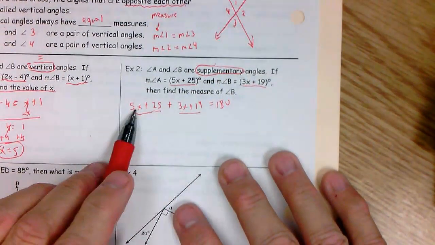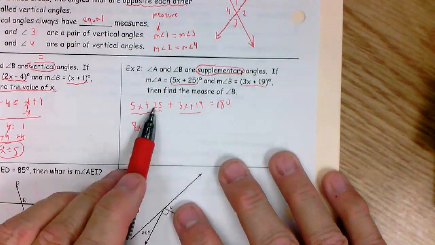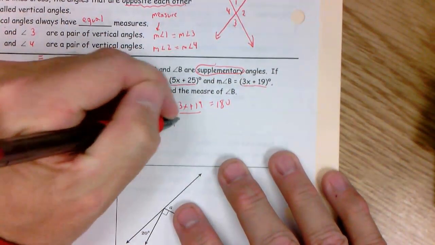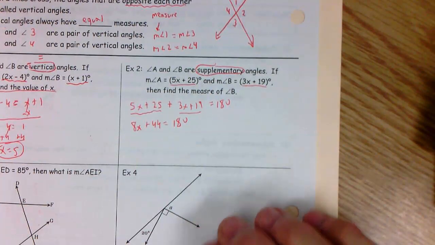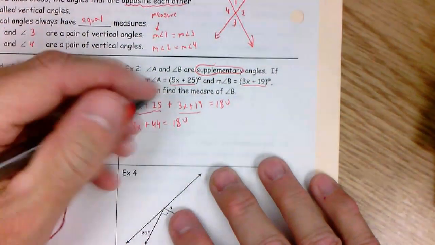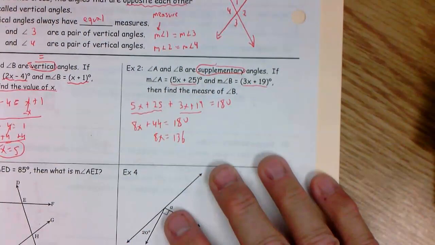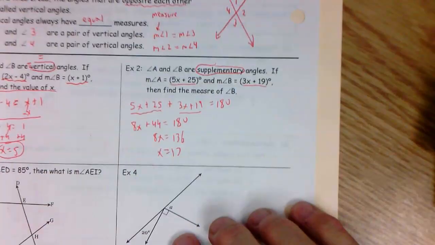I'd add my x terms together and get 8x. I'd add my two numbers together, 25 and 19 is 44. Adds up to 180. I'm not going to spend a ton of time on this because I know you know how to solve equations. I'd subtract 44 from both sides and get 136. I would divide by 8 and get x equals 17.